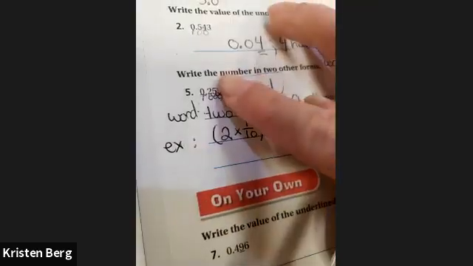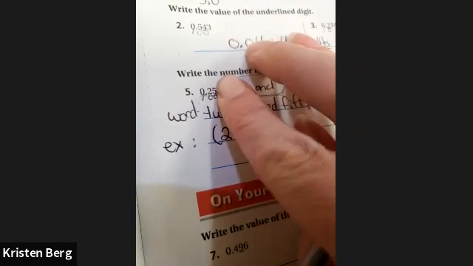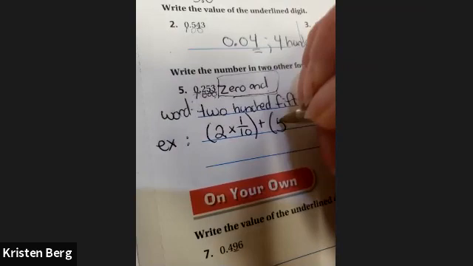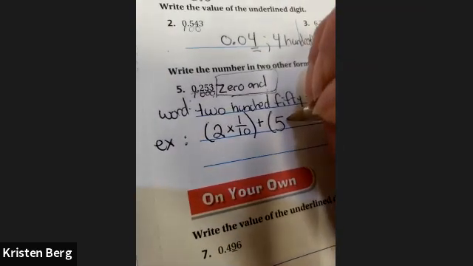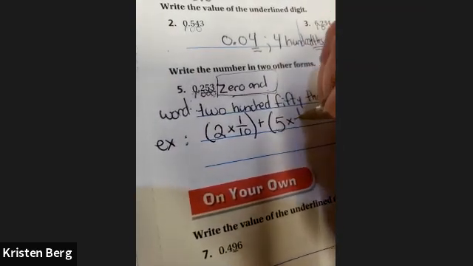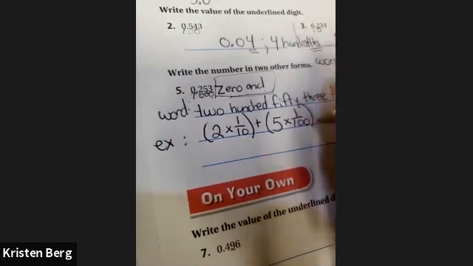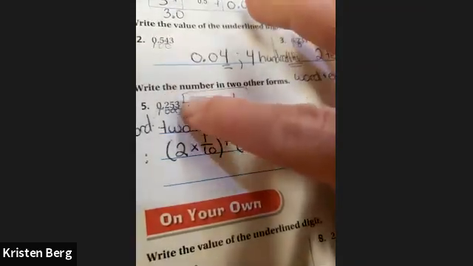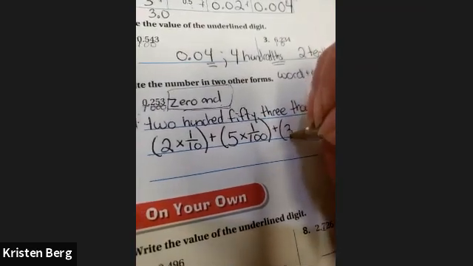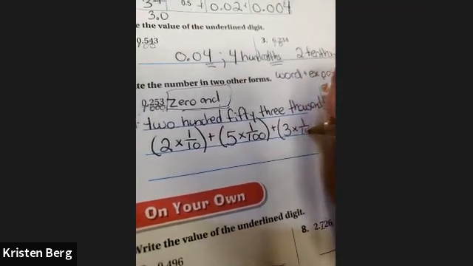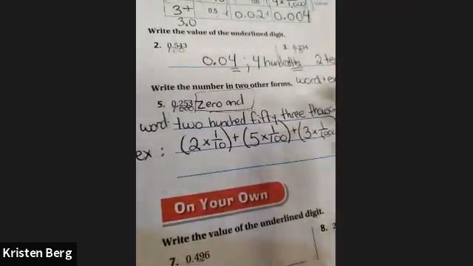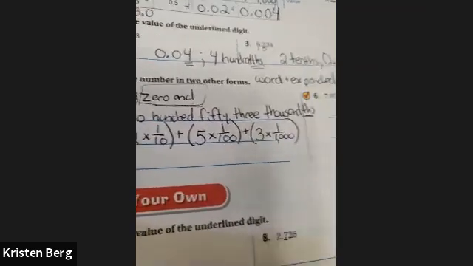Then the next one is a 5 in the hundredths. So how you would write that is the 5 is the only digit, one digit at a time, and you have to say that's in the hundredths. So 1 over 100. Then plus the 3 is in the thousandths. So you would say 3 times 1 over 1,000. And that is the answer to that. Those are your two things showing.